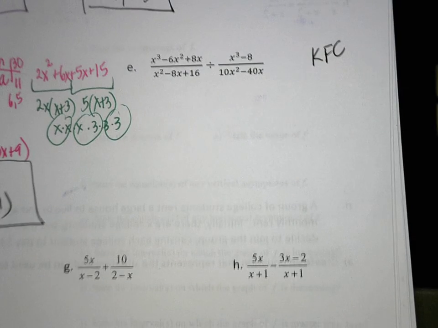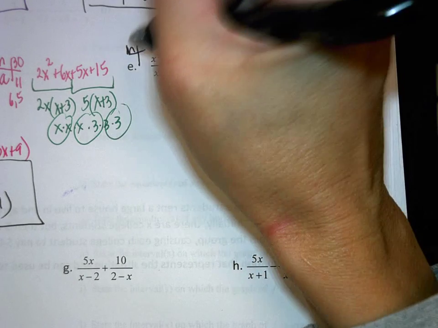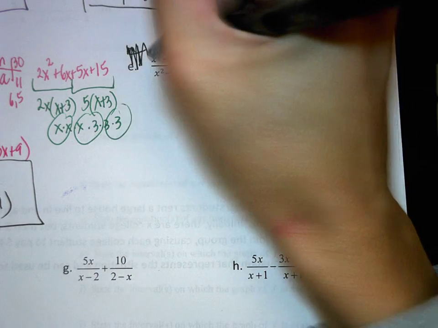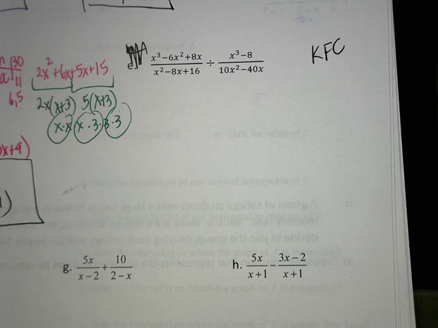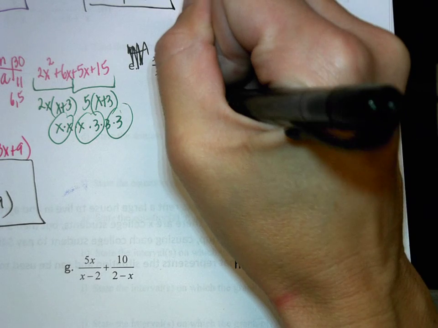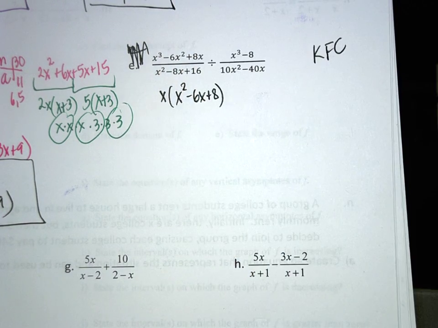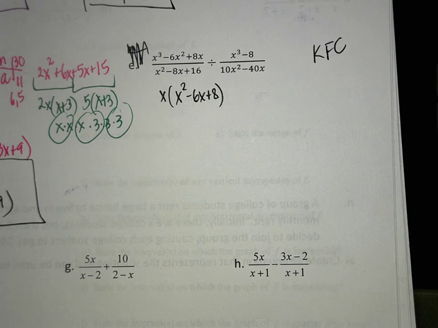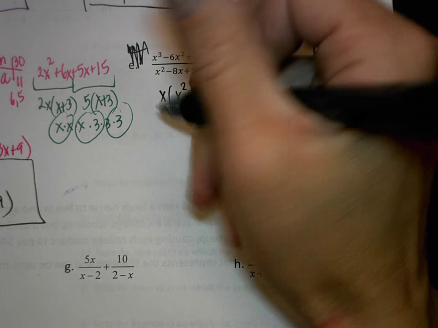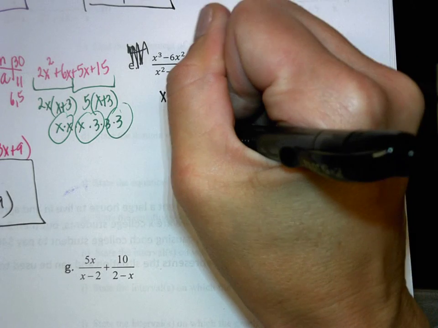I'm going to start factoring. On the top here, what multiplies, oh wait, before that actually, what do I need to do? Good job. So we're going to take out an x, and we're left with x squared minus 6x plus 8. Can that be factored further? Yes. So this one has multiplication of 8 and adding to be negative 6.